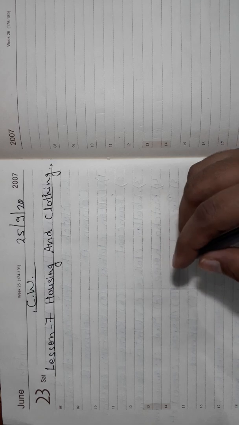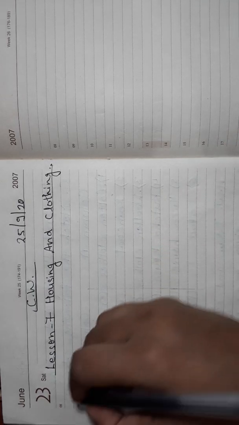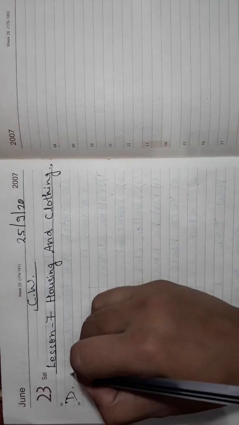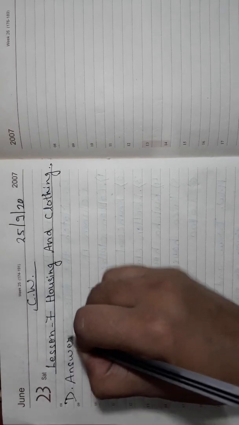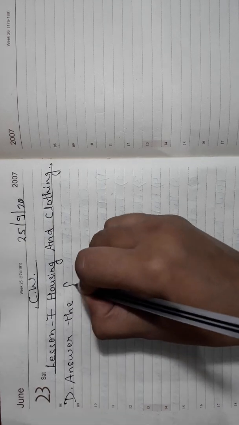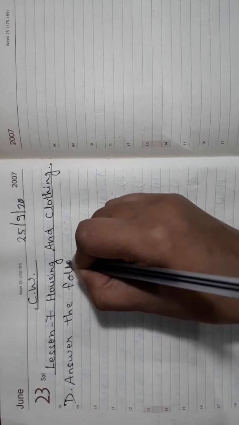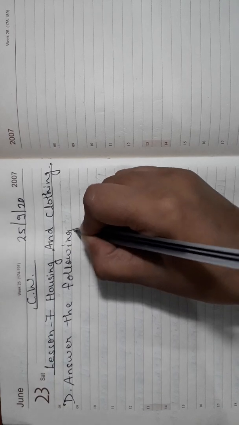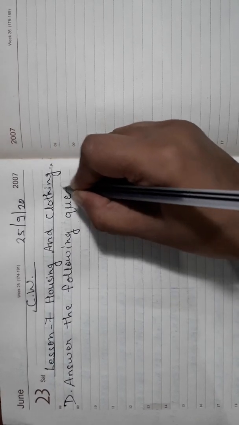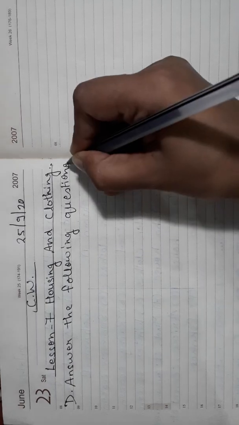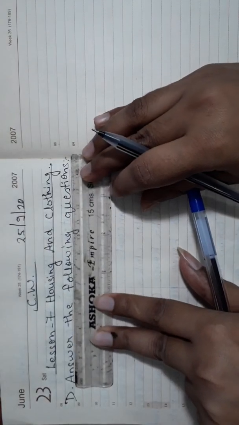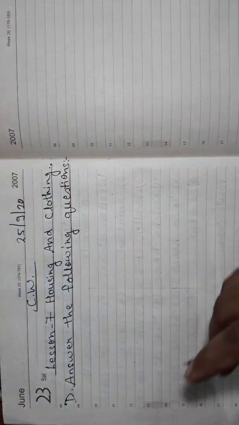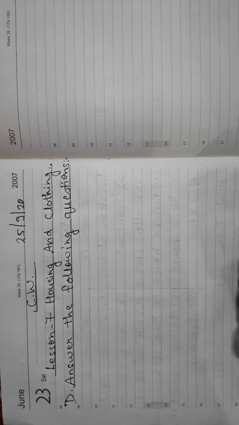On the next line, we will write the exercise name. So today we will do exercise D, that is answer the following questions. Answer the following questions. Underline the name of the exercise. So let's start our first question.